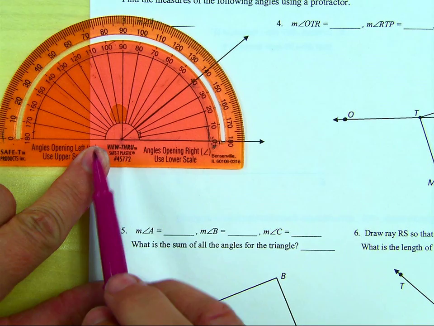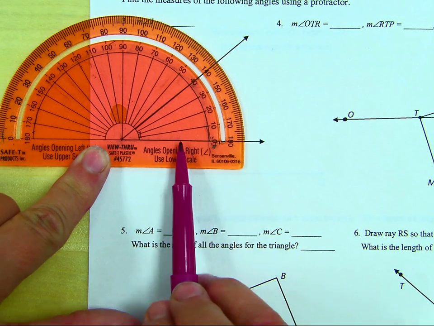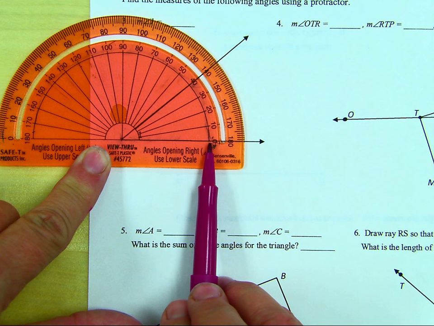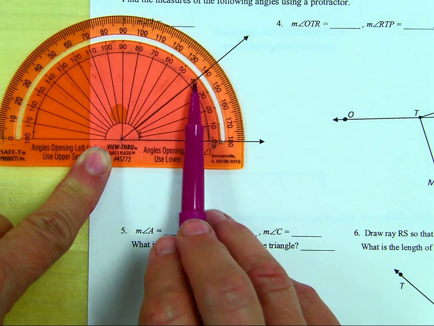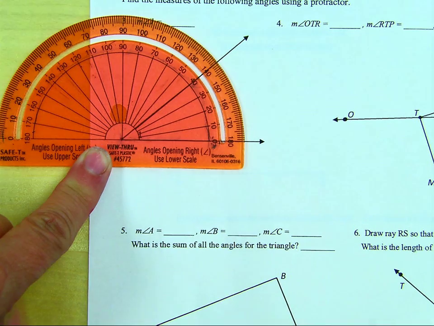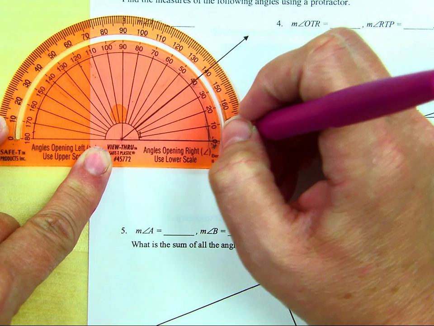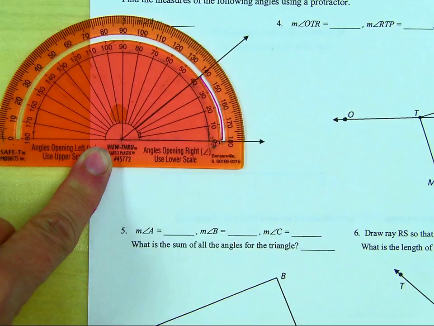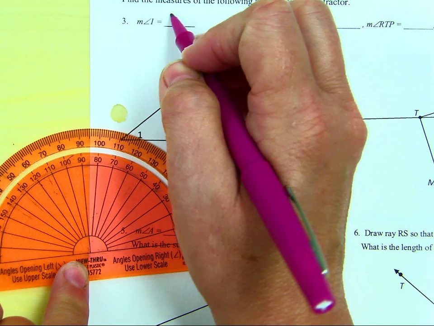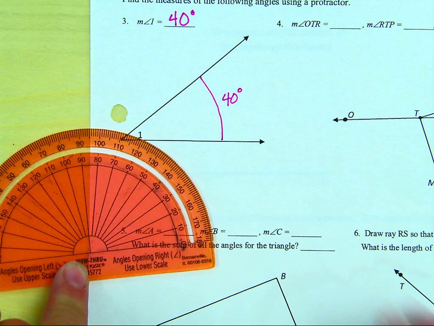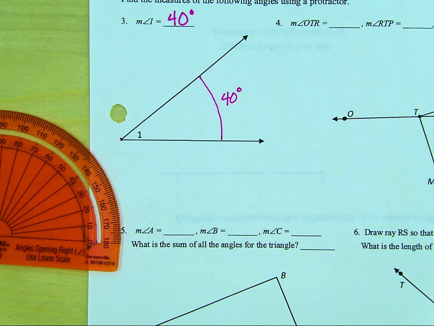So here's my T on the vertex. Here's one ray going through the 0. It's the 0 on the inside, so I'm going to follow the numbers on the inside, and the other ray goes through the 40. So that means this rotation is a 40-degree rotation. So angle 1 measures 40 degrees. Okay? All right, it's pretty simple.